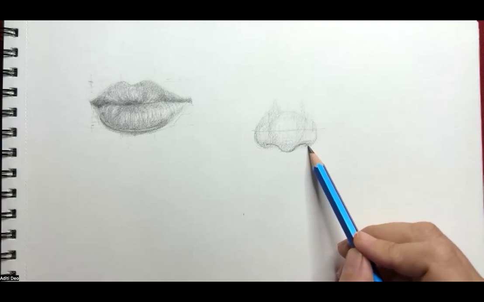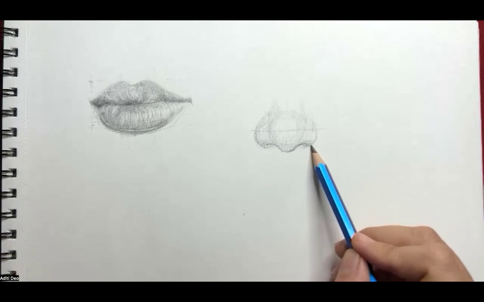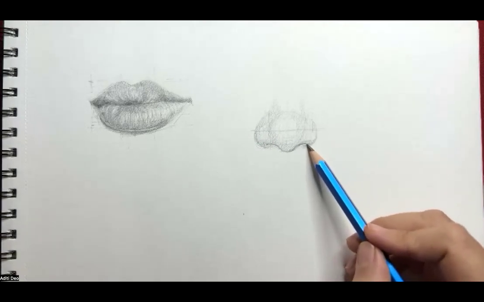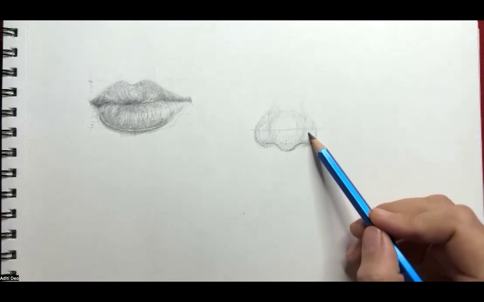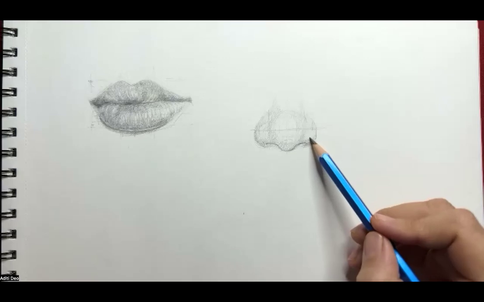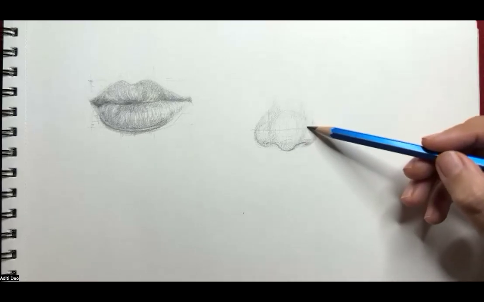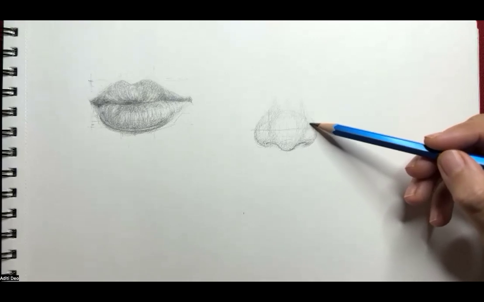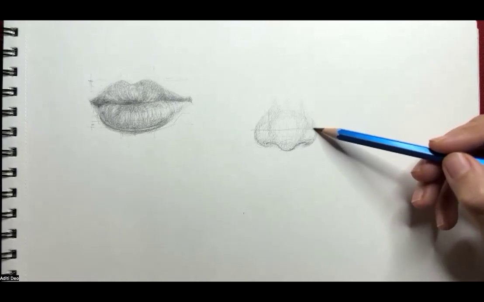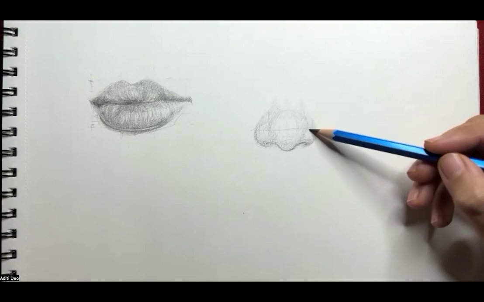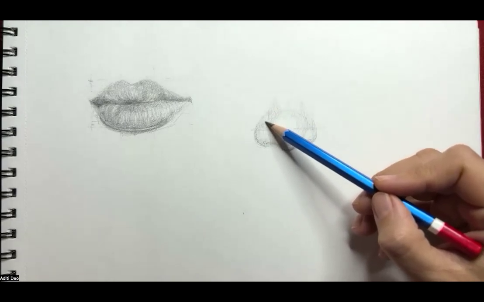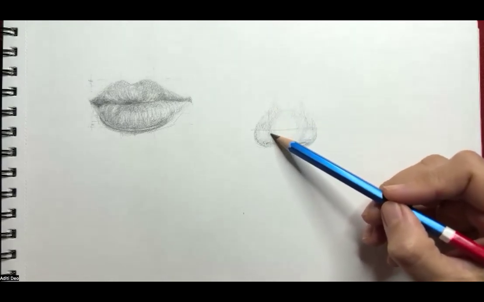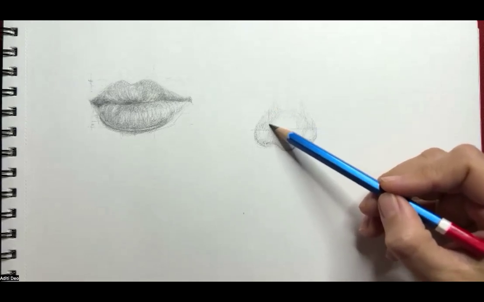And shade everything else around it. So at the bottom over here, there's a lovely shadow. Shade that. Then there's a nice shadow over here and here. There's a little highlight over here, which I suppose you could call the flare of the nostril, where it protrudes a bit outward. So you keep that slightly lighter. And then it goes in over here.